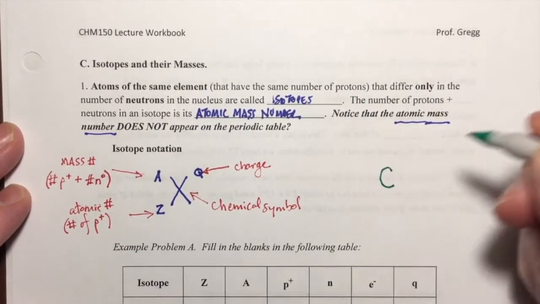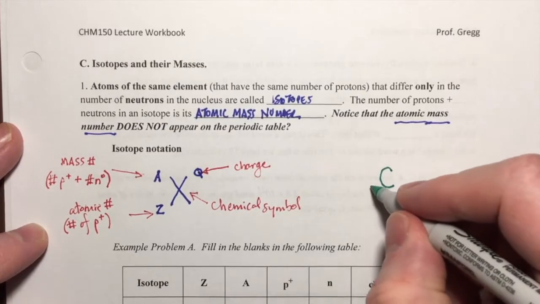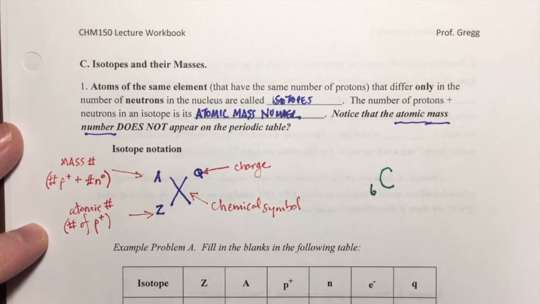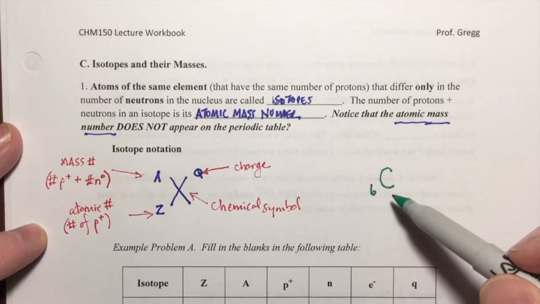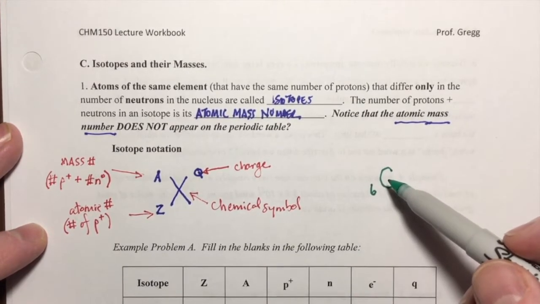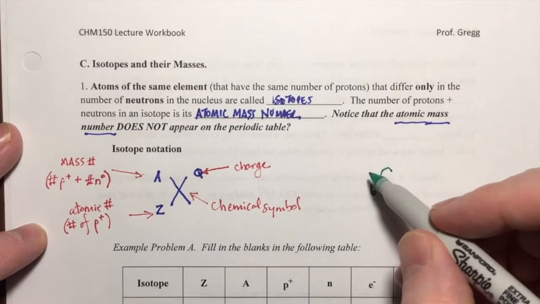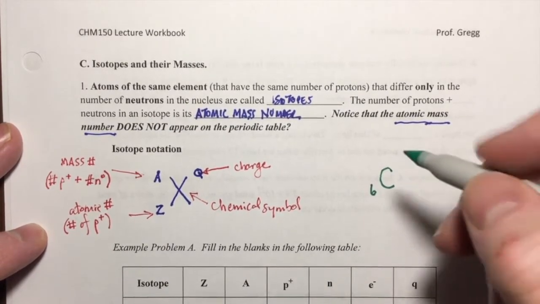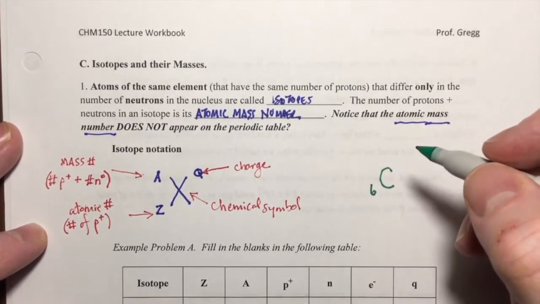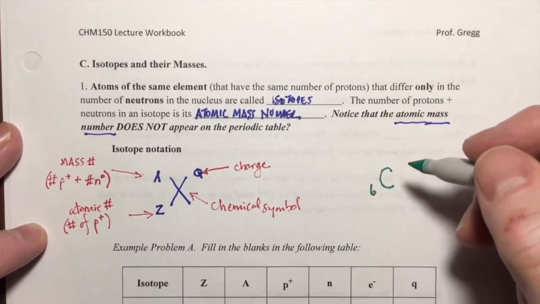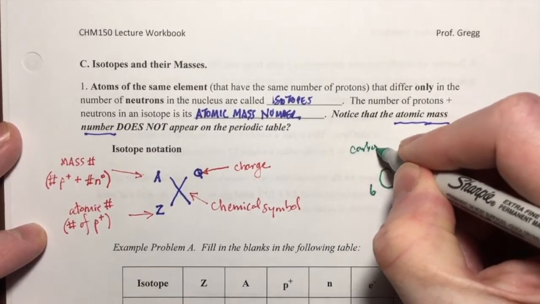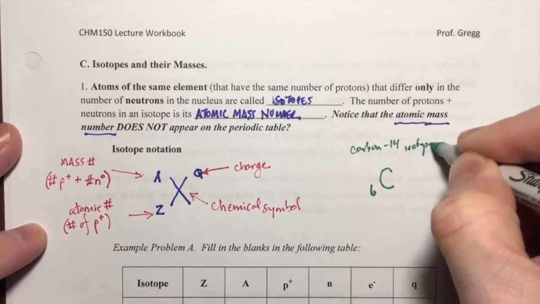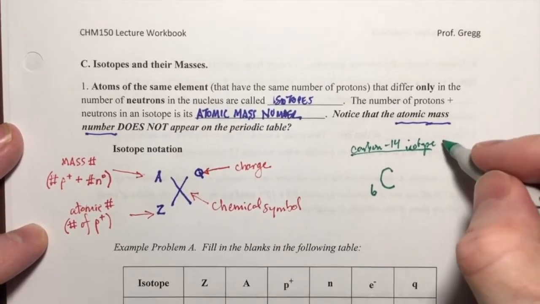So we might have a carbon isotope. We know that its atomic number must be 6 because carbons always have 6 protons. Well, what about the mass number? Carbon has several isotopes, and 3 of them that are especially important to us. There's carbon 12, carbon 13, and carbon 14. So you might have heard of carbon 14 dating. Carbon 14 is a radioactive isotope that decays over time.